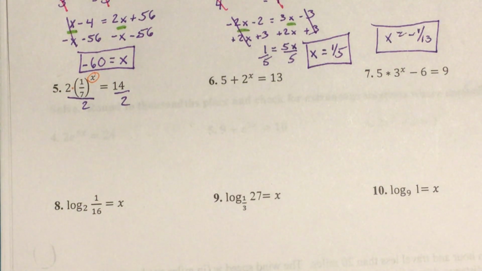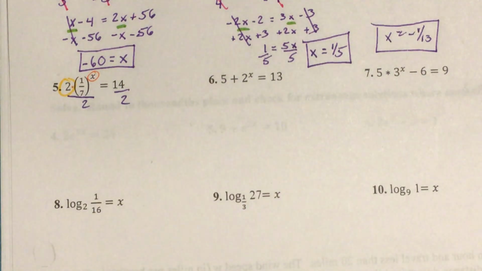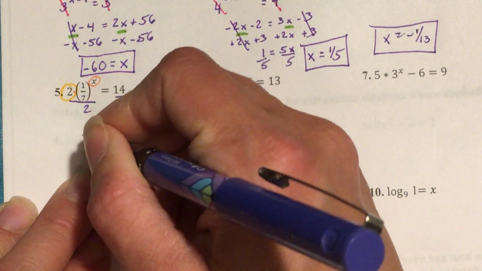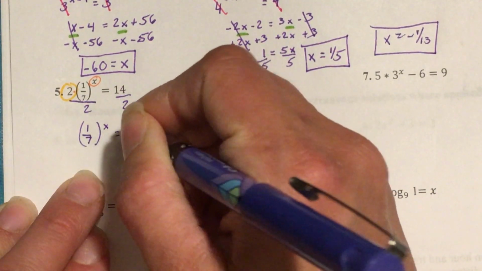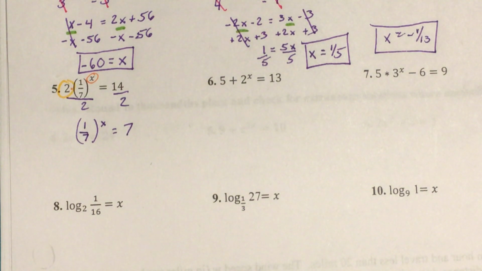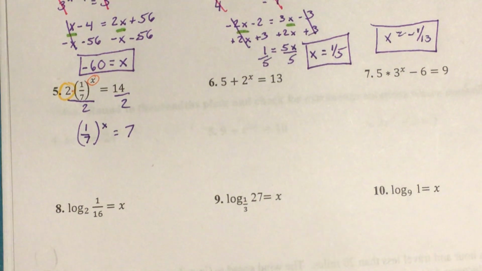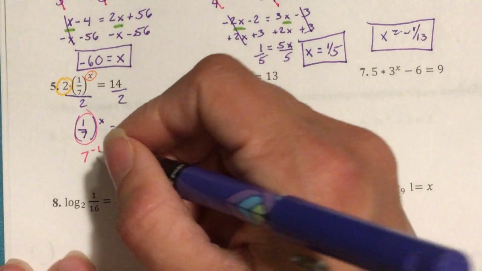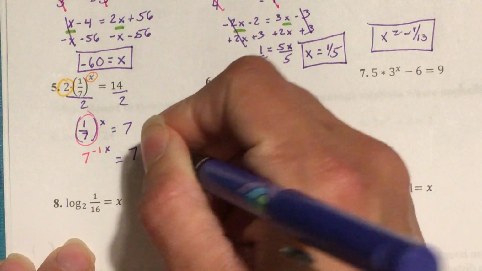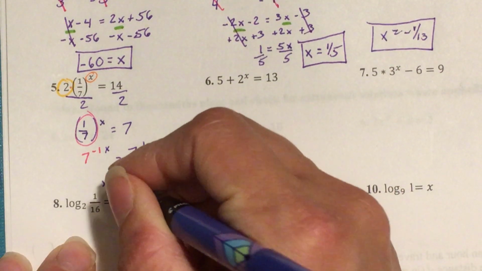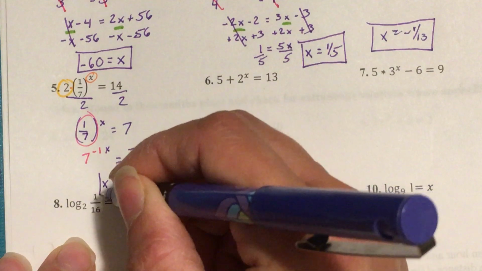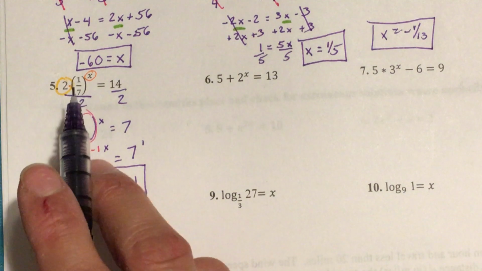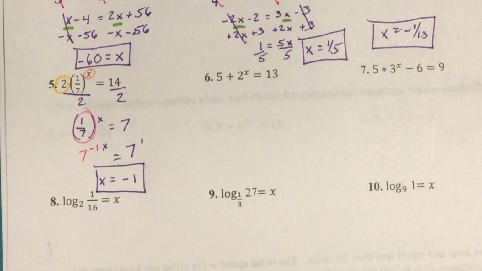So isolating that base. And how do I know that the 1/7 is the base and not the 2? Well, because the 1/7 has the exponent tied to it. So this leaves me with 1/7 raised to the x equals 7. So you could either solve this one in your head, or you can rewrite 1/7 as 7 to the negative 1, x equals 7. And we could say that that is to the first. So x is equal to negative 1. And again, folks, it never hurts to actually plug your answer back into the original equation to check yourself to make sure you get the same thing on both sides.